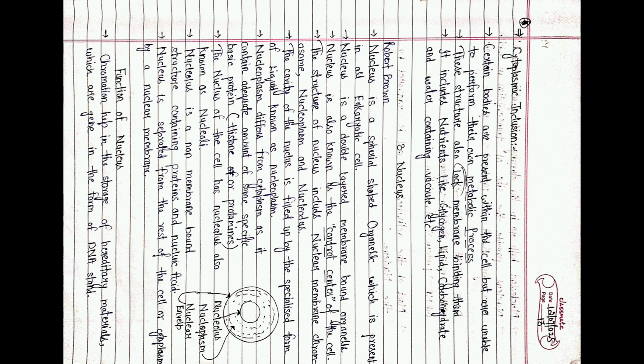The cavity of the nucleus is filled up by a specialized form of liquid known as nucleoplasm. Nucleoplasm is different from cytoplasm, as it contains an adequate amount of some specific basic proteins, histone or protamines. The nucleus of the cell has nucleolus, also known as nucleoli.